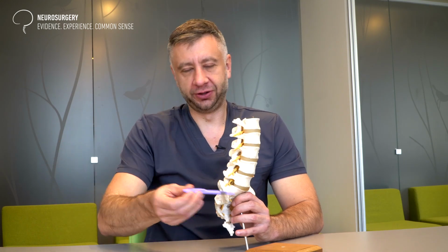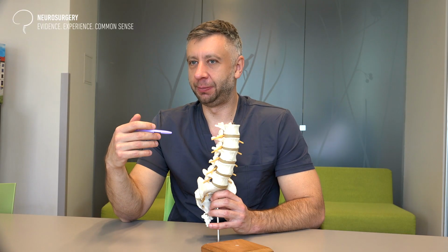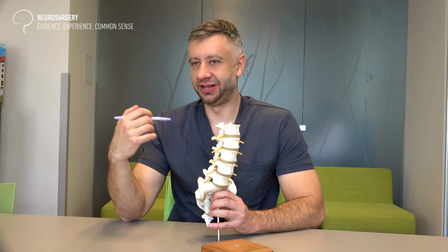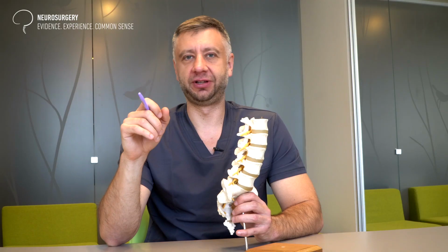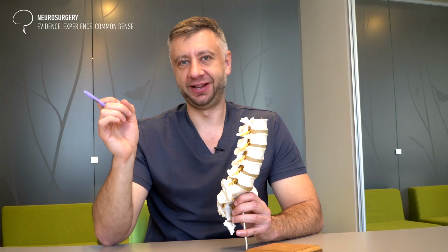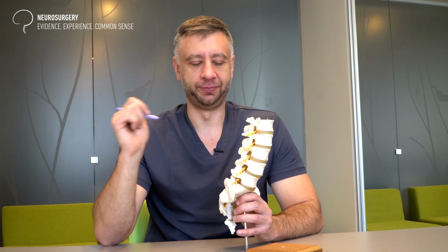And the S1 nerve root does plantar flexion, basically allowing us to walk on our tiptoes. The pain and sensation distribution can be seen in the dermatome map. Basically, the dermatome map is a schematic image where the distribution of the pain and sensation lies for each nerve root.